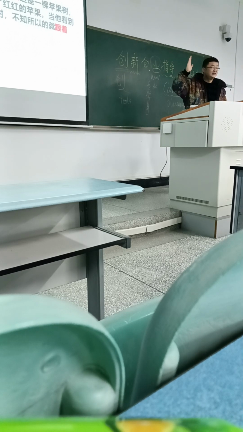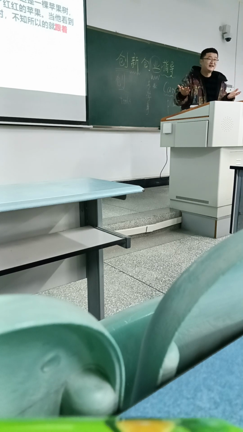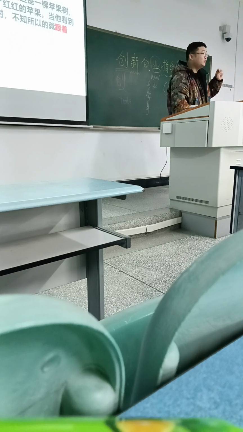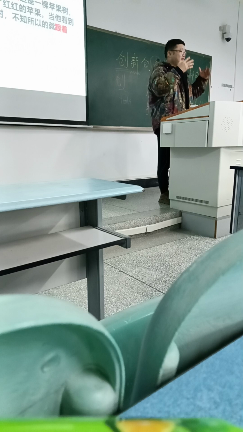This caterpillar doesn't know this is an apple tree, and he doesn't know there will be lots of red apples on the tree. But when he noticed that some of his fellows climbed up the tree, he just followed. So that will be the story of the first one. What will be the end of this caterpillar? What will be the life of this caterpillar?